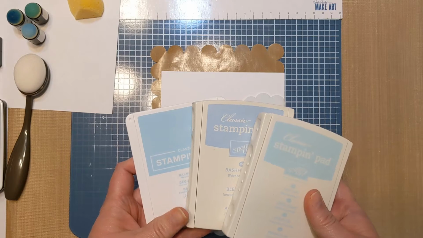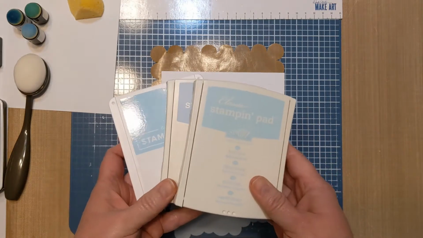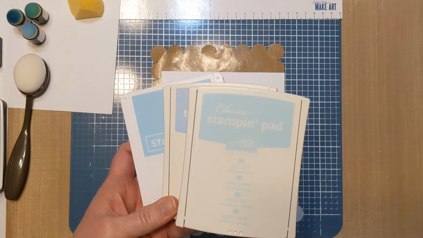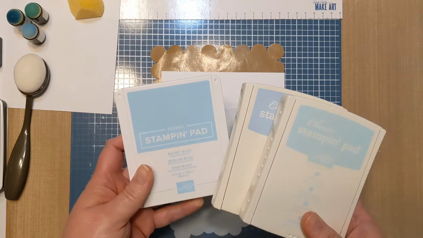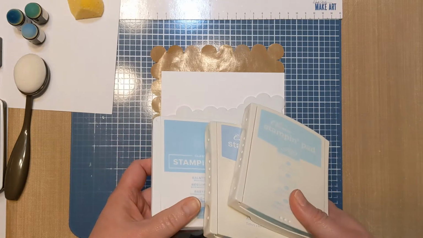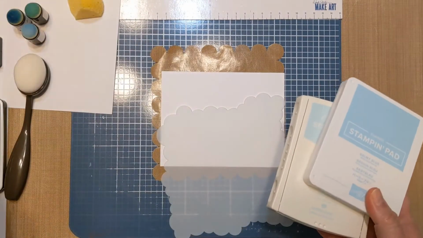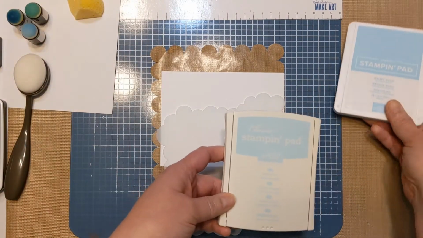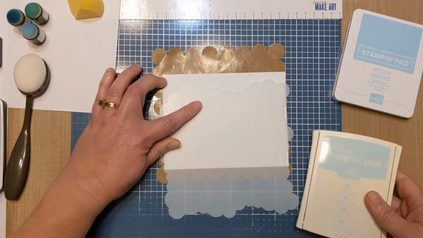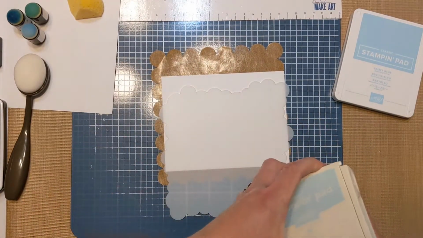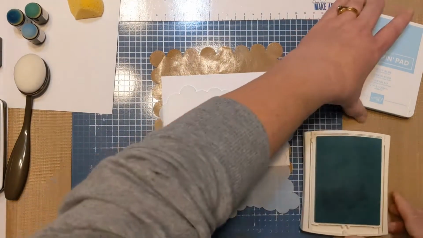I think almost all of these are retired, but again, you can use whatever color you have on hand. I'm going to use probably this balmy blue and the soft sky. Just wanted to show you what it looks like when you do two different colors.